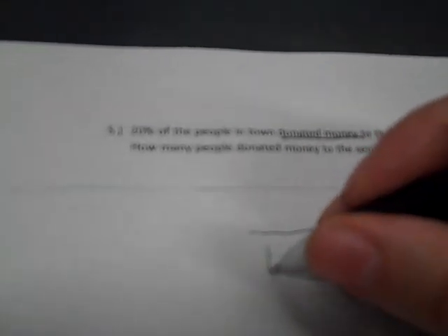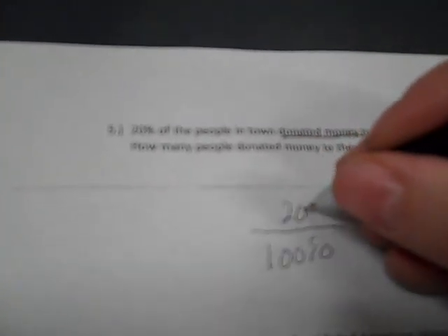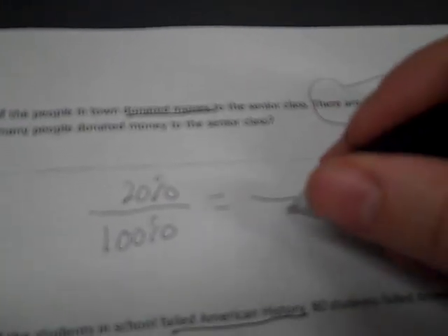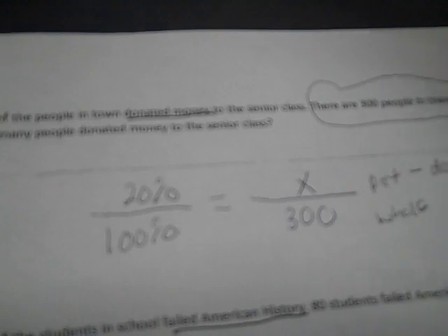Part whole percent, usually the part did something that makes them special. Okay, so we use 100% in the denominator, and then we use 20% in the numerator. Now 300 people, read that sentence. There are 300 people in town, but it doesn't say anything about them donating money, so that's not the part, it's the whole, and the x is the part.